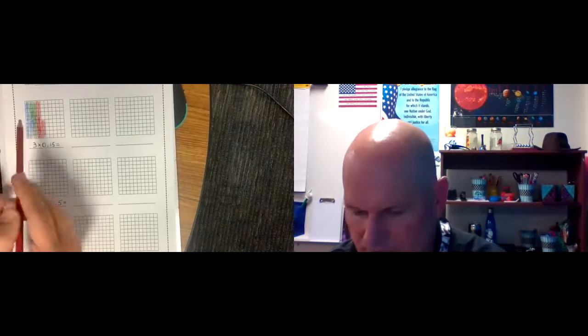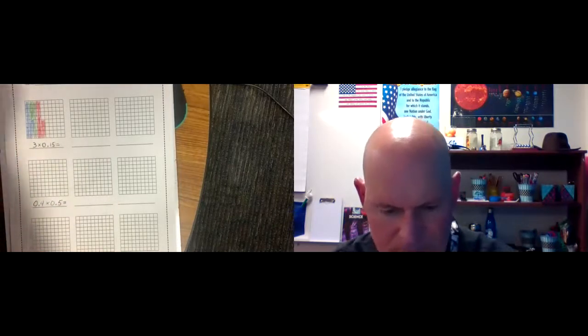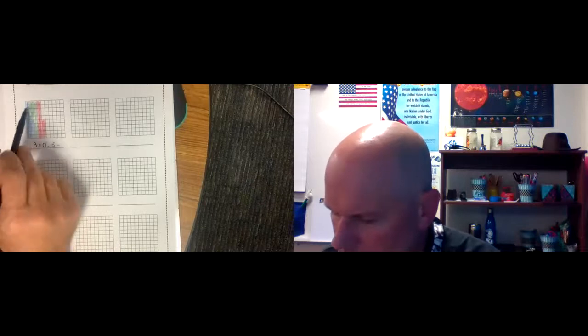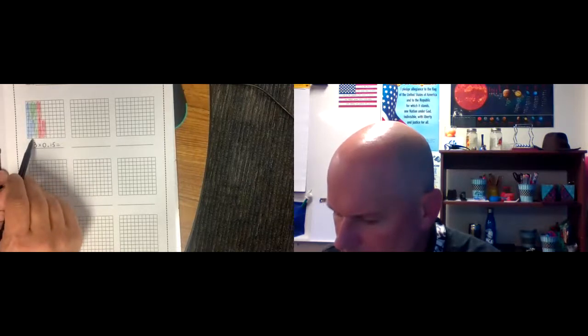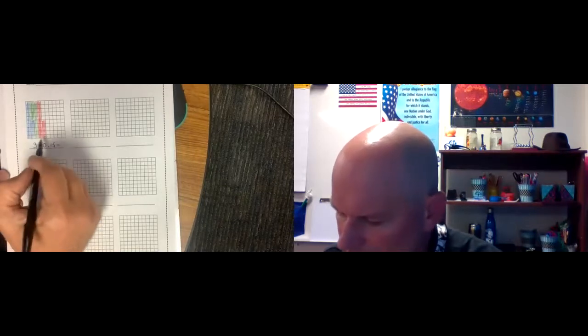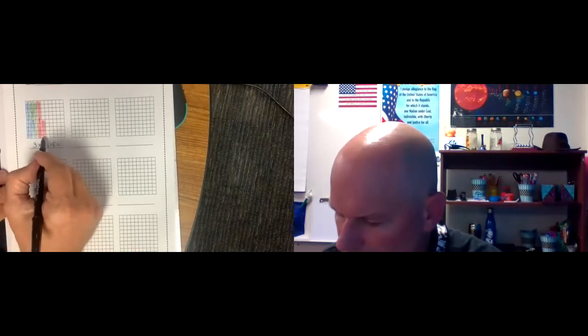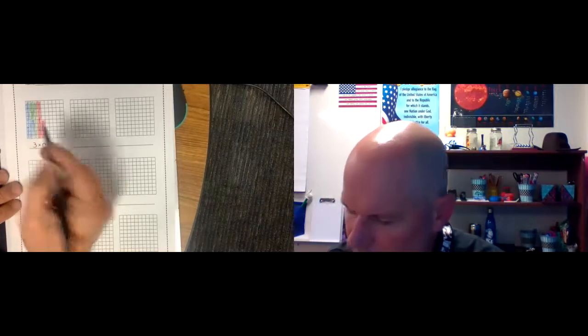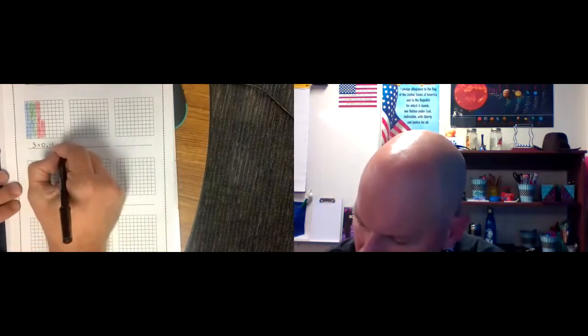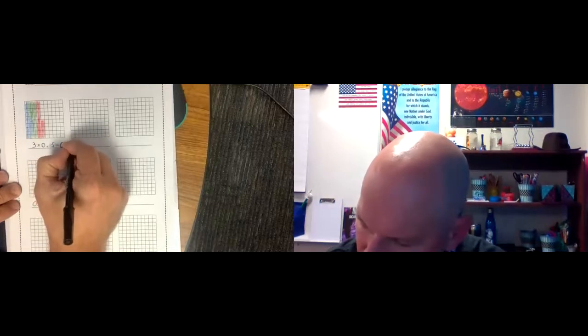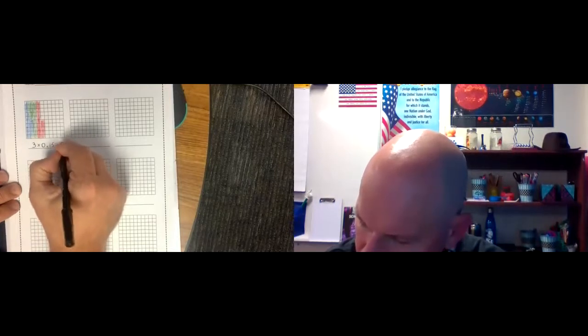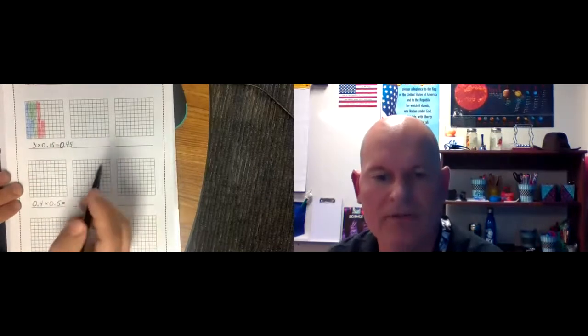So let's count these and see how many we have. So here's one column, that's 1/10, 2/10, 3/10, 4/10, or 40 individual squares, and then 41, 2, 3, 4, 5. So I have 45 out of 100, that is 45 hundredths.